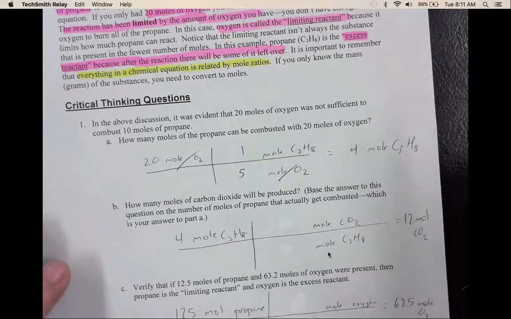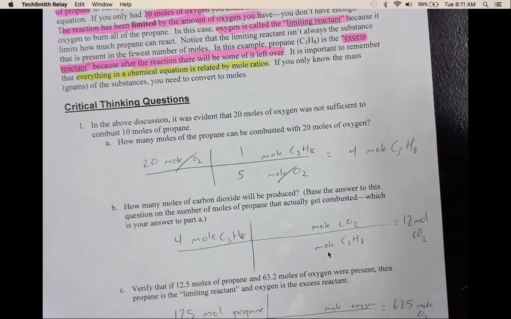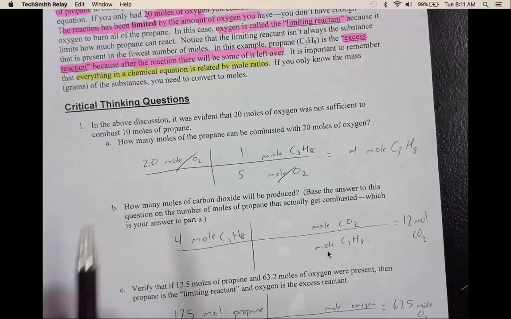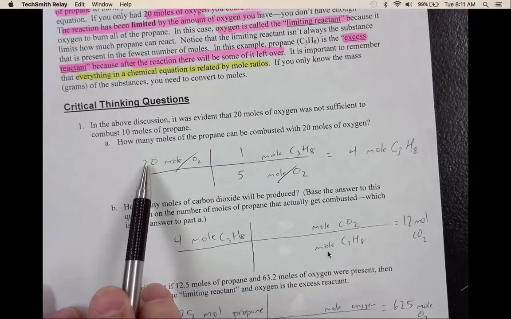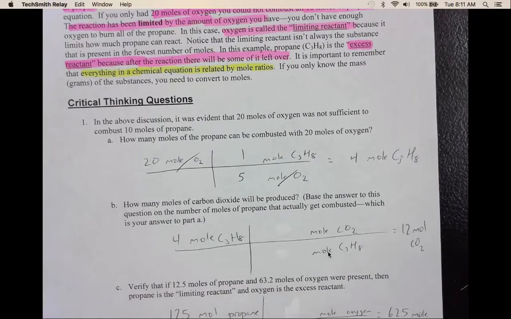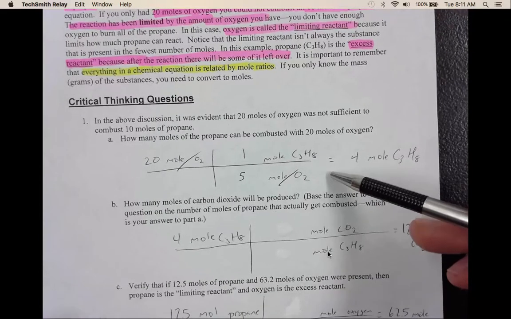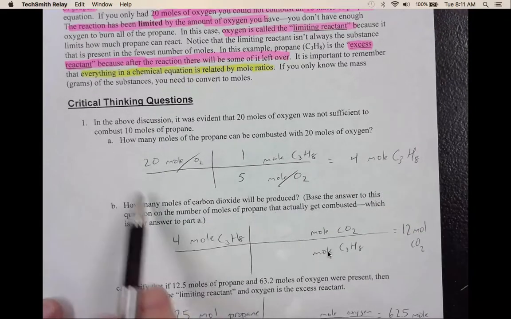So in question one, we're looking at excess reactant versus limiting reactant. So the first problem, we're thinking about how many moles of propane can be combusted with 20 moles of oxygen. So just like in the last ChemQuest, this is a multi-mole conversion. So you start the same way.